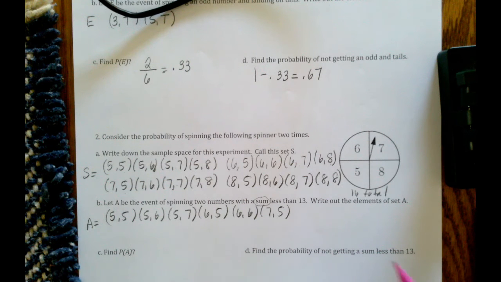So here's our set A, the event of spinning 2 numbers with the sum less than 13. So we've got 1, 2, 3, 4, 5, 6, out of a total of 16. And if you did the previous practice, if you type that into Desmos, you get 0.375. The reason that I write it like that, even though in general, if I'm just doing it on my own, I would do 6/16.